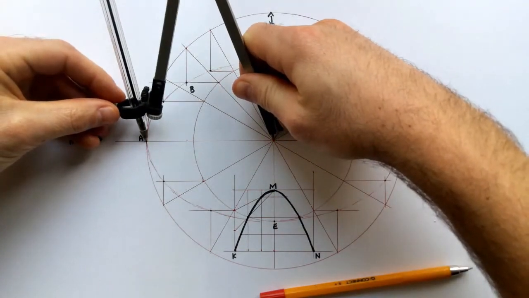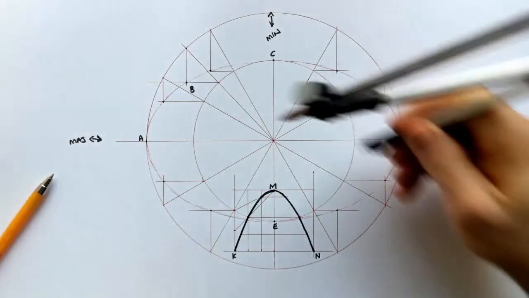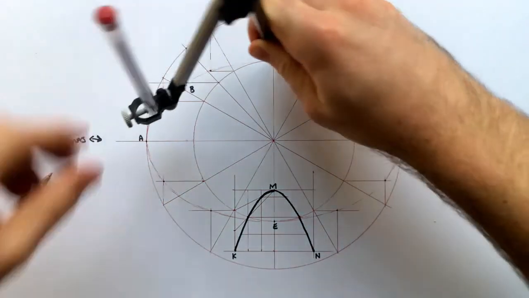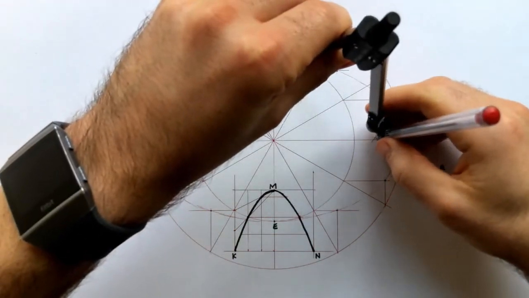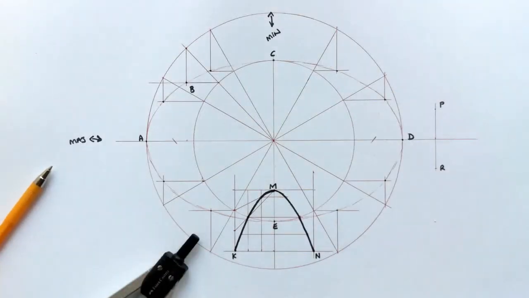So I take half the major axis. I'm going to this time just go up to C. Makes no difference. Go up to the top. There's F1. And there's going to be F2. Label them.